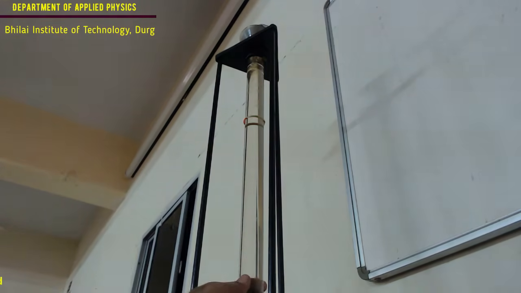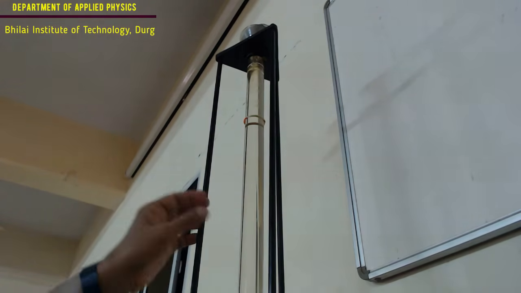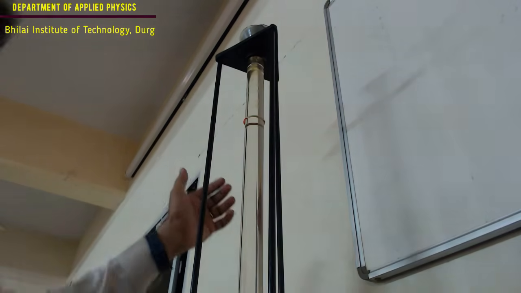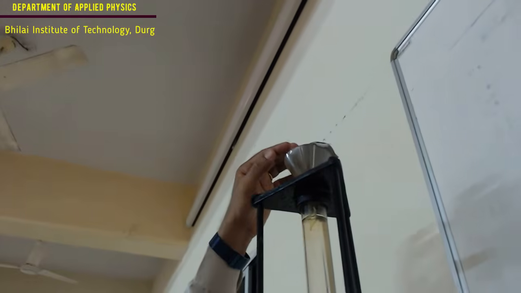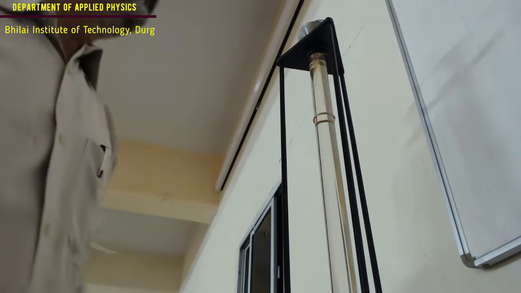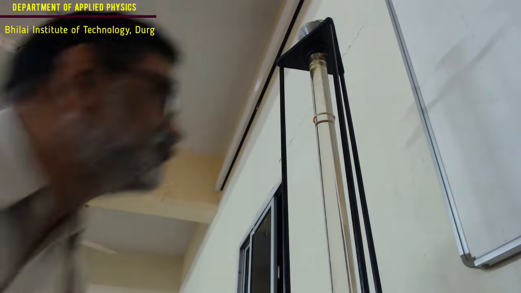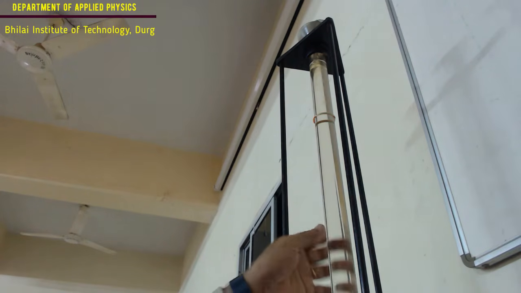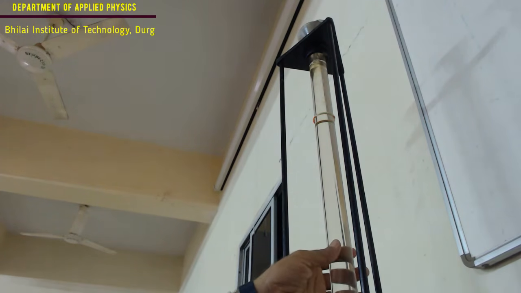Now this is supported by the stand. These three rods are for the support of this. Then above this there is a funnel. This is a funnel, and funnel is used so that we can put the balls exactly at the center or the axis of this glass tube.